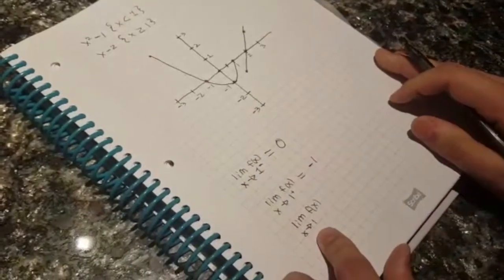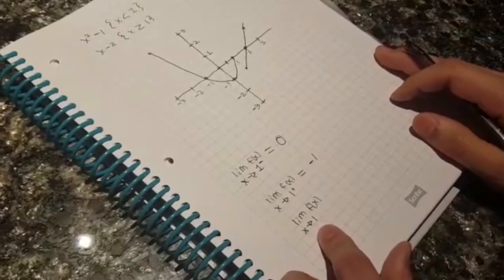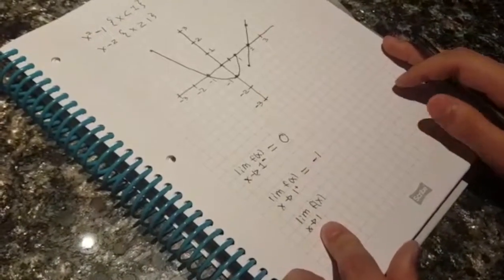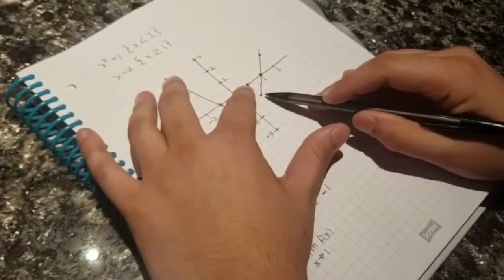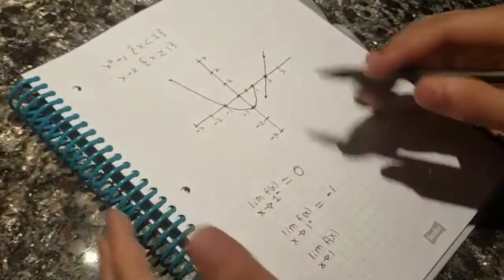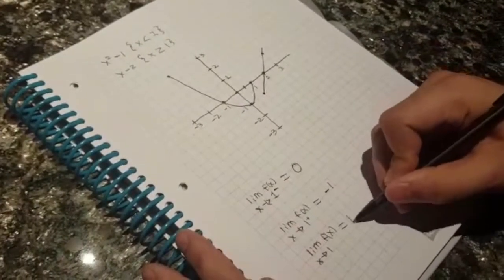And now we have to find the limit of 1 coming from both sides. But the problem here is that we don't have the same point. So basically here the limit does not exist.